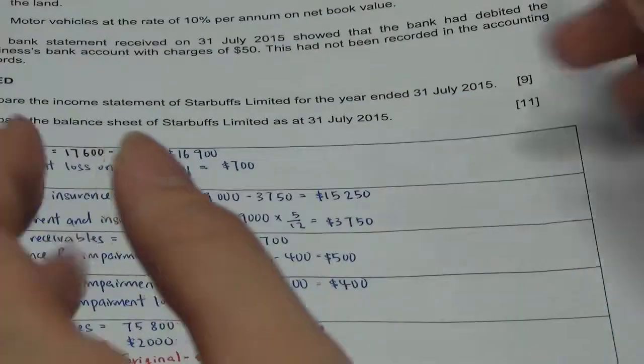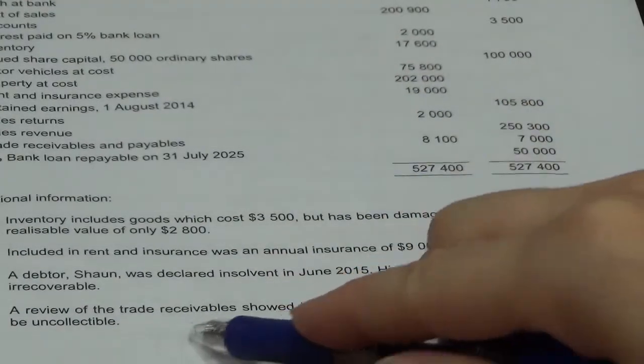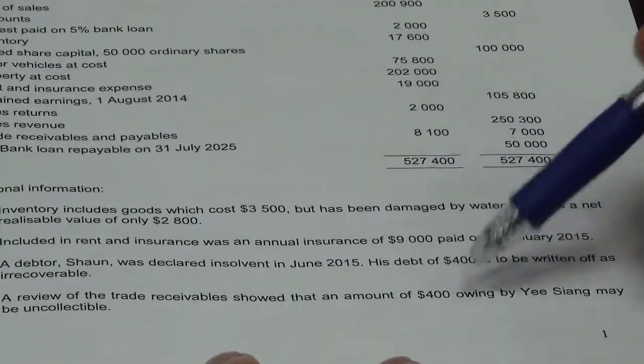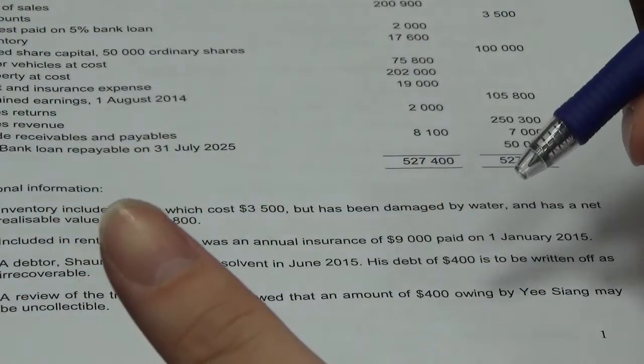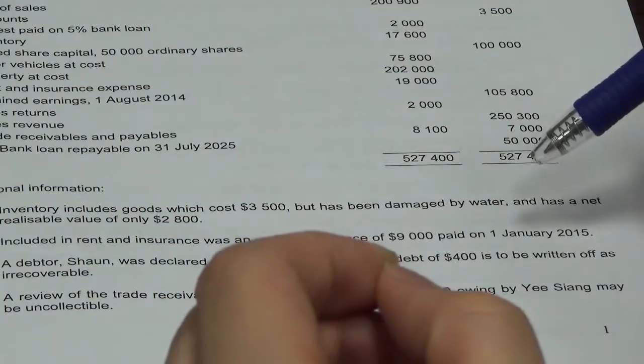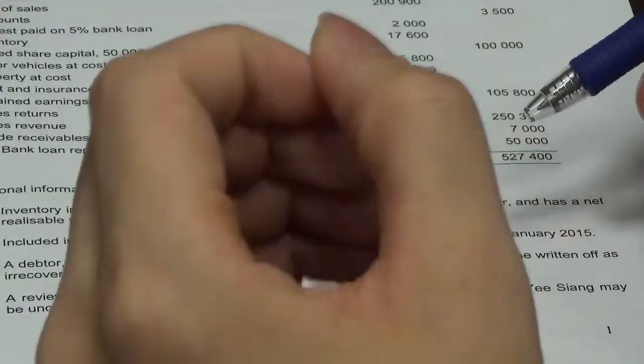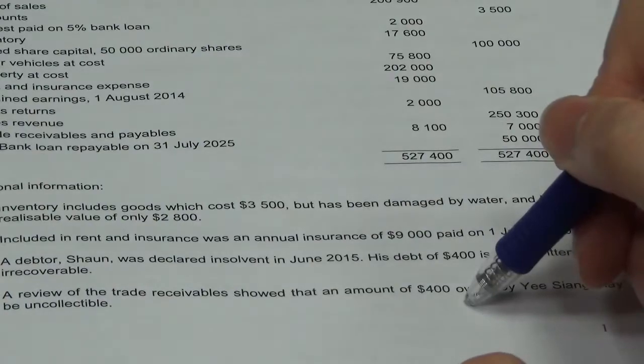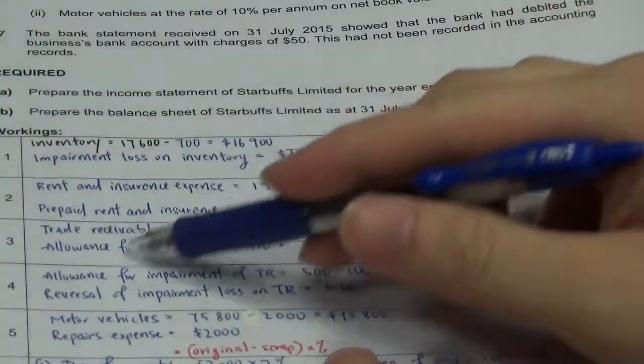We just follow the question. Always remember to follow the question. The review will tell us how much the allowance is, and that will be your allowance for your answer. So 400 will be your final allowance. This is the amount of allowance you must arrive at, the answer you must give me. Inside your balance sheet, less allowance for impairment of trade receivables, it should be 400.